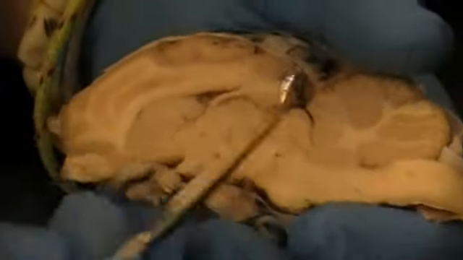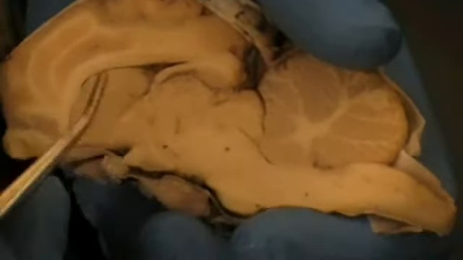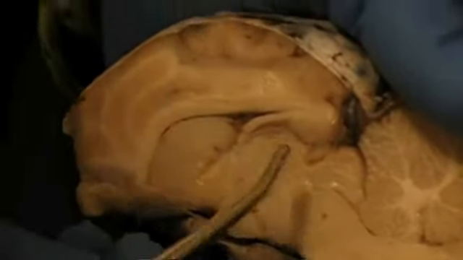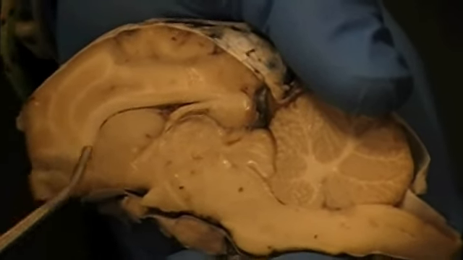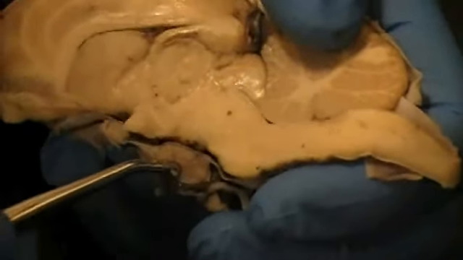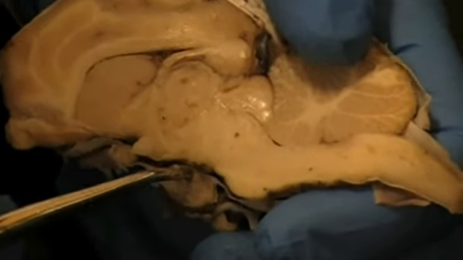So, we've got our corpus callosum right here. All right. Now, you'll see this big round area right here. It looks like a big circle. This is the back of the brain. This is the front of the brain. This big circle right here is the thalamus. Just below the thalamus down here is the hypothalamus. And the pituitary is this guy right here. All right. So you go thalamus, hypothalamus, pituitary.